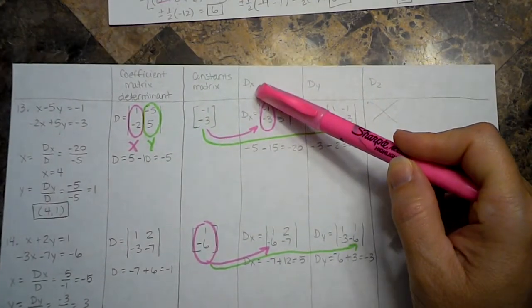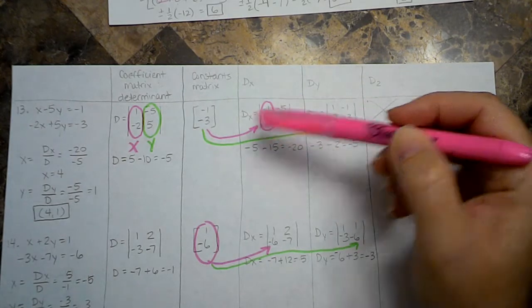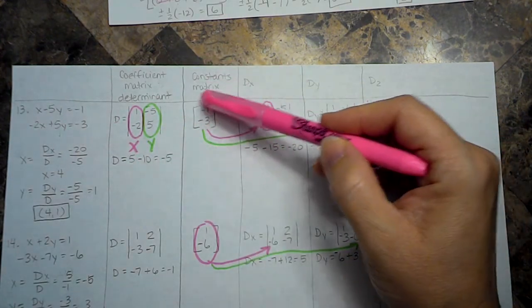Now, what is the determinant of x? First, we're going to replace our x coefficients with your constants.